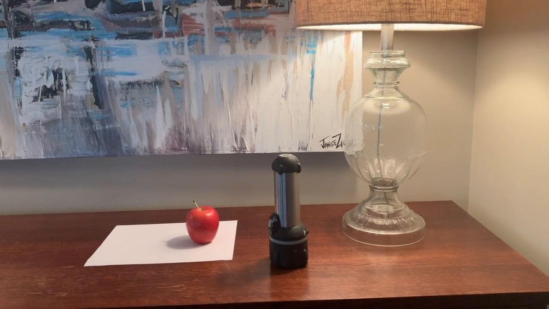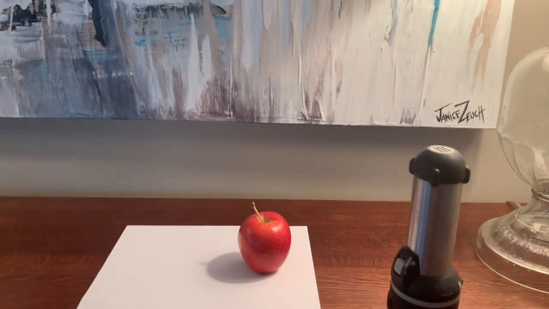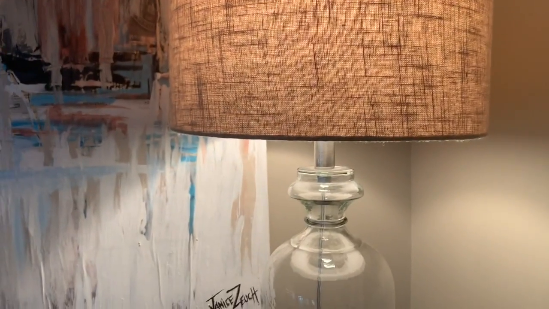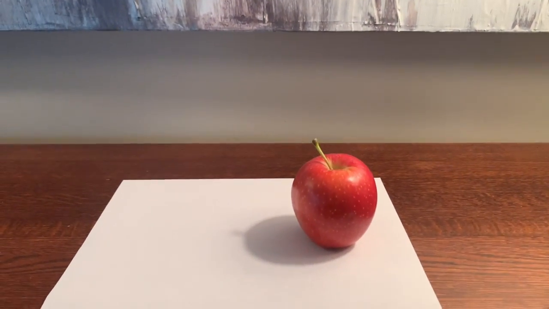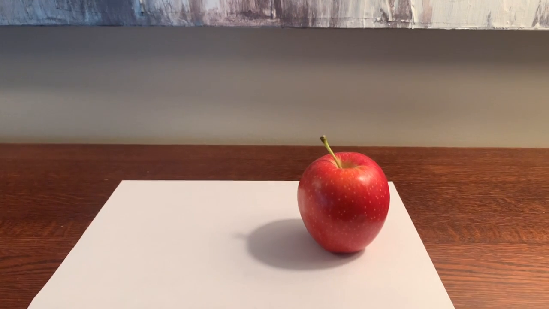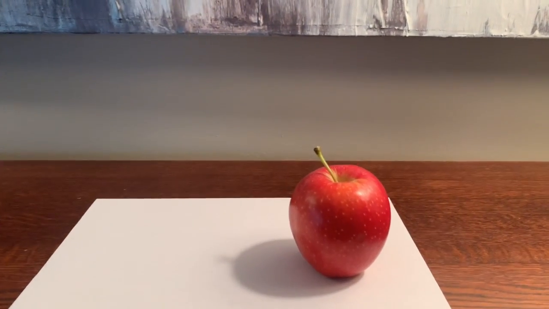Okay, we're gonna go ahead and set up our still life. You'll need a piece of fruit, an apple will do, a white sheet of paper, a light source above, and a flashlight. You can draw directly just like this, sitting in front of your fruit, or you could take a picture of it. I'm gonna choose to take a photo of it so I have it on my laptop.